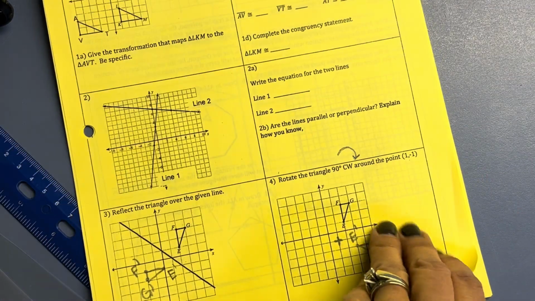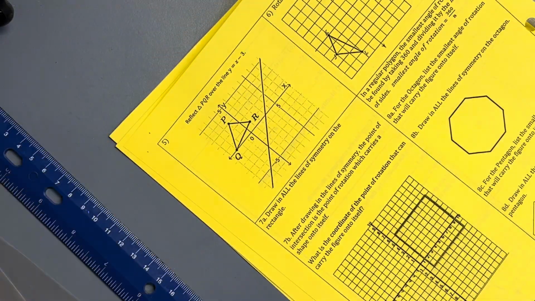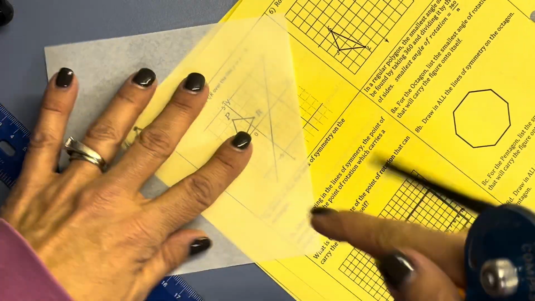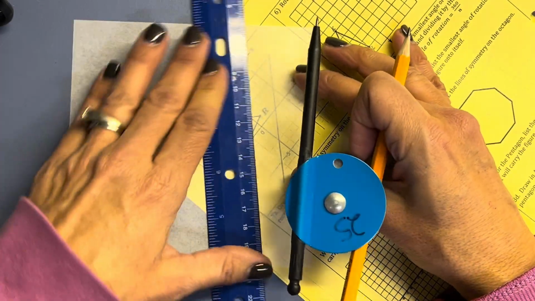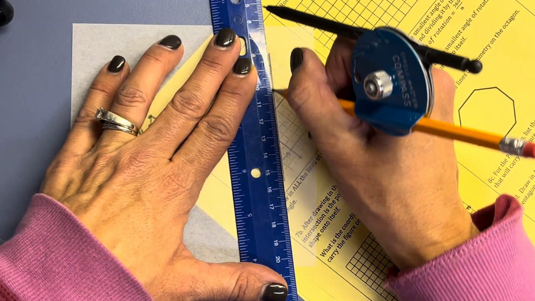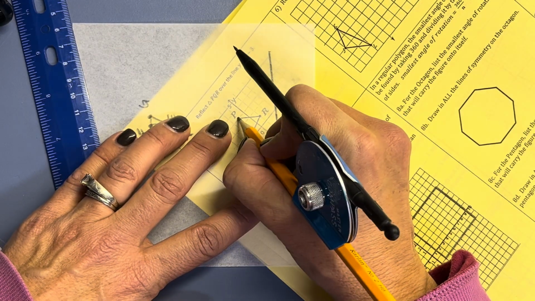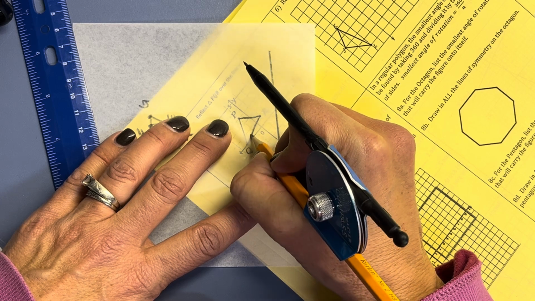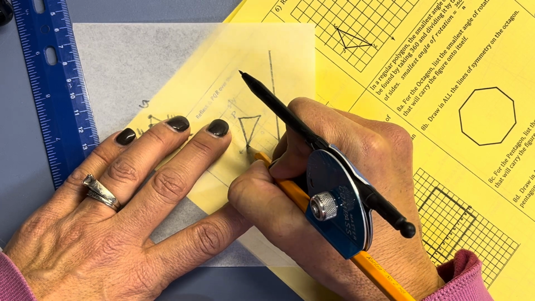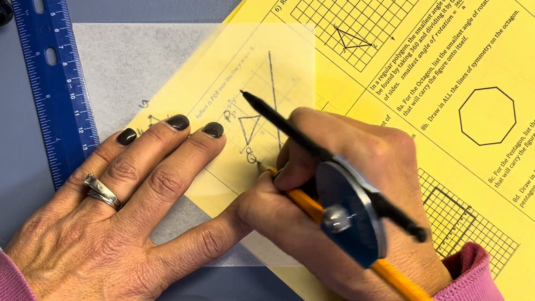All right, going to 5. So we just have 5 and 6 left. This time I'm going to reflect over this line. Again, grabbing some patty paper, I'm just going to use another piece, and I'm going to trace the whole line of reflection. Make sure you get all of it. Don't move your paper. Go ahead and connect the sides of your shape. So I'm going to have P, and then R, and then Q.